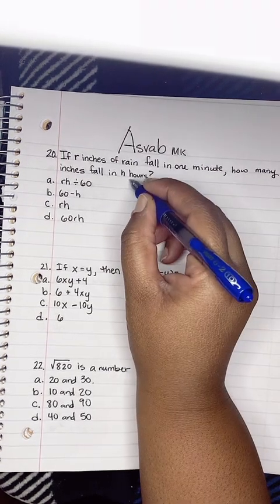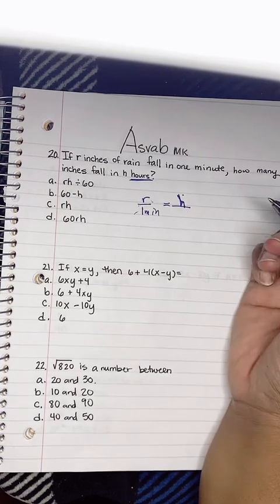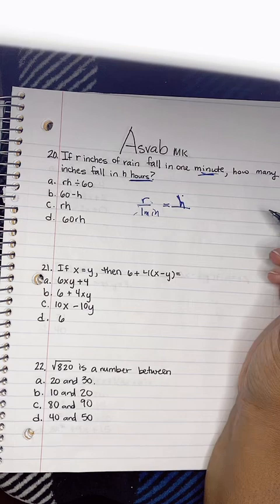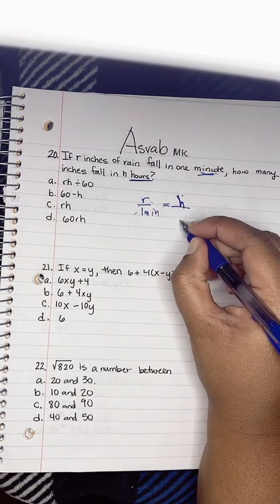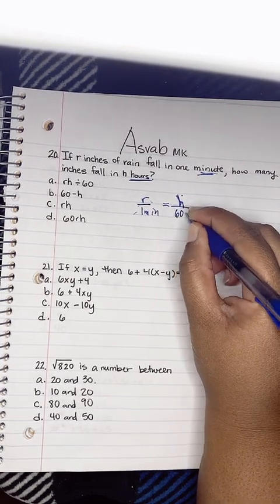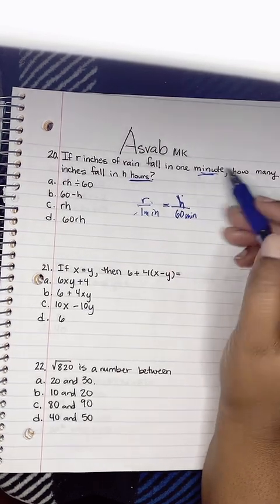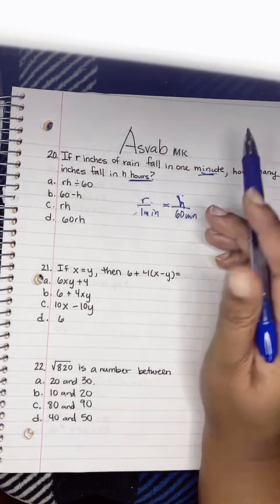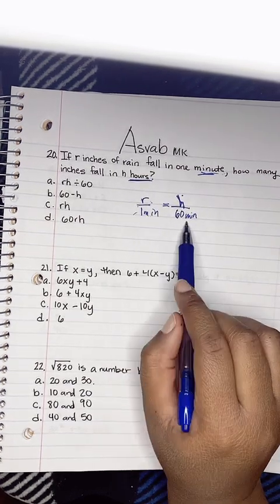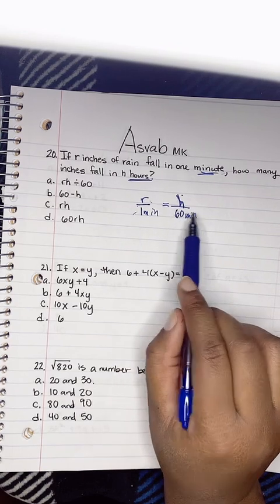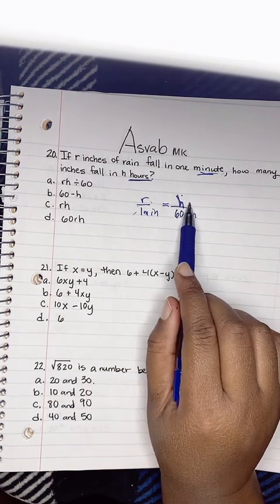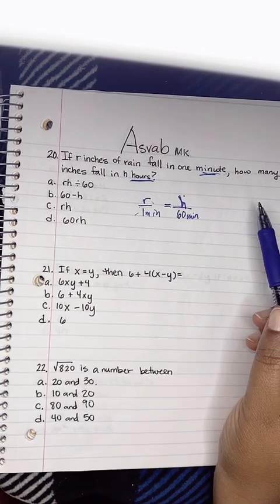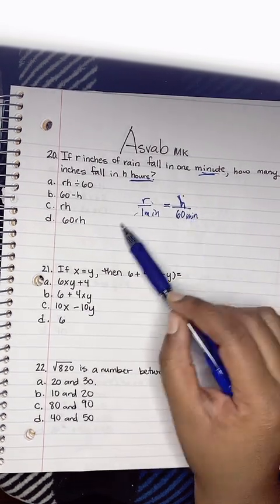But I do know hours. If I put 1 minute down here, I have to stay in the same units, you guys. So I can't put 1 here. I have to put 60 minutes. And that's how they do the ASVAB. They trick you like that all the time. They say hours, minutes. They go back and forth. But remember, when you're setting up a proportion, you have to have the same units. So I put inches, and then minutes. Okay? And then we would cross multiply.